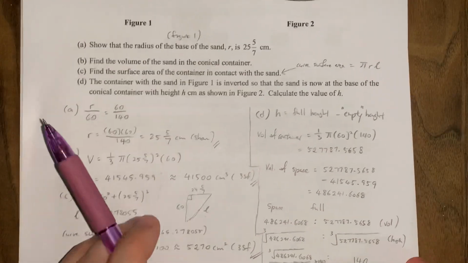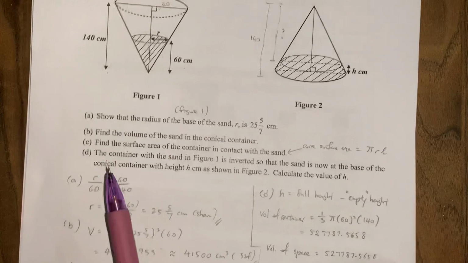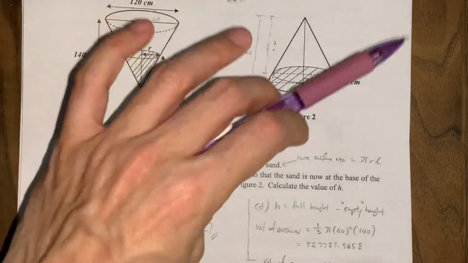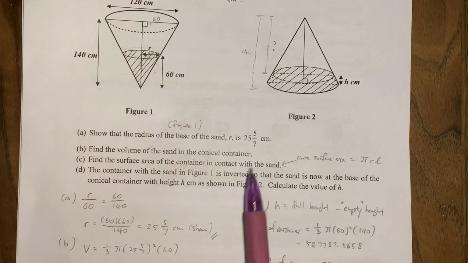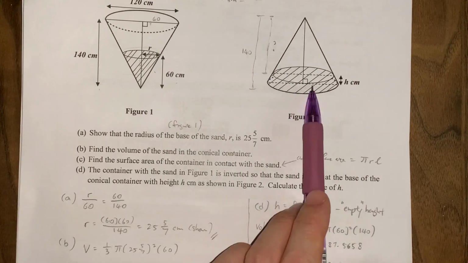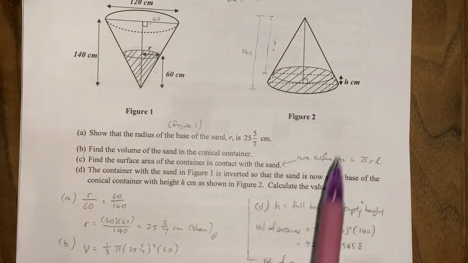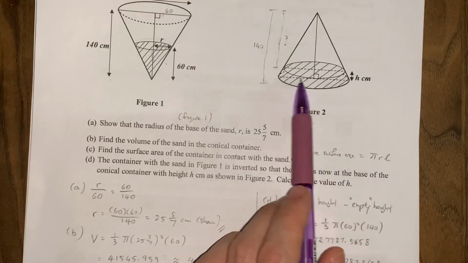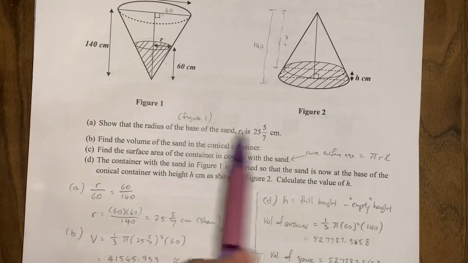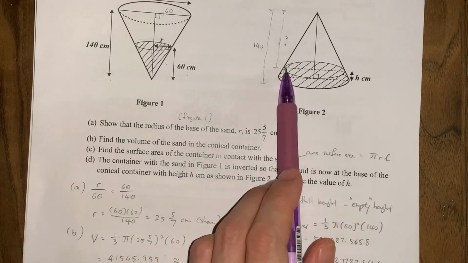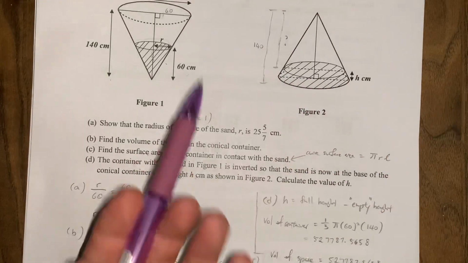Okay, so now let's go for the last one. The last one is the most difficult one. So this cone, now they're going to flip it over to become like that. So of course the sand from here will drop down, right? And then they ask you what's the height of the sand. Now this is quite difficult because this shape over here, the sand, has no formula. I don't even know how tall the sand is, and I don't know all the radius here, so it's impossible to find.